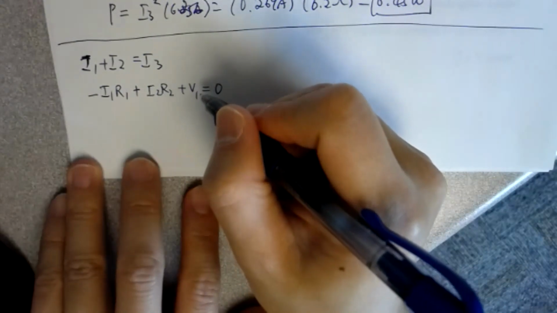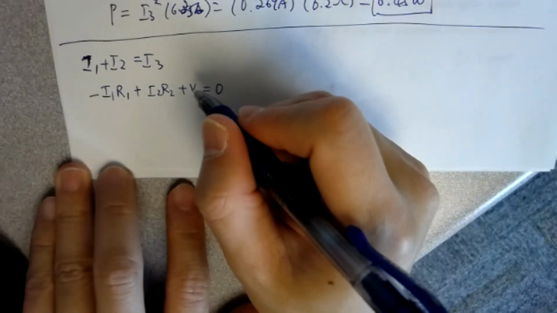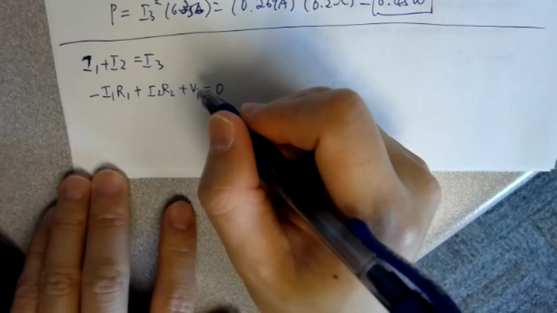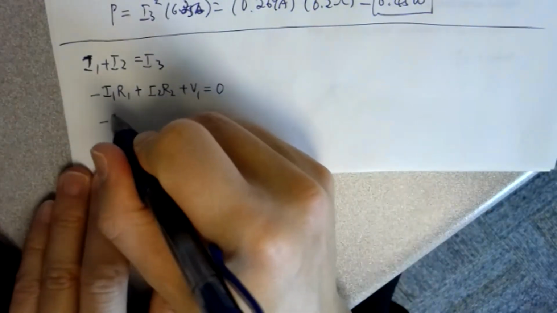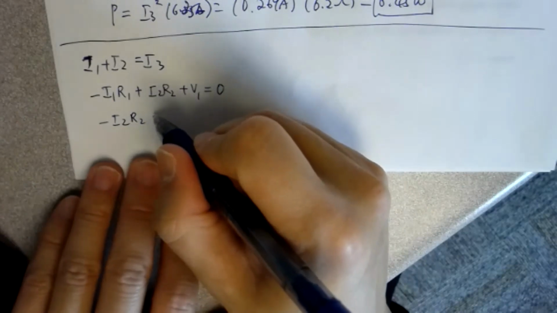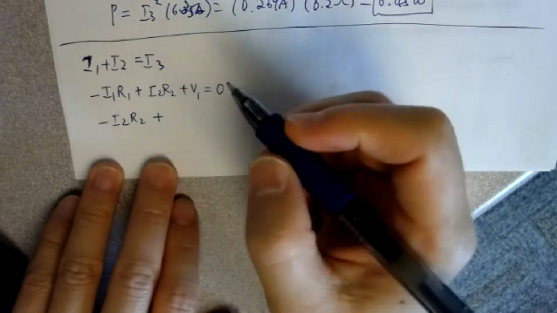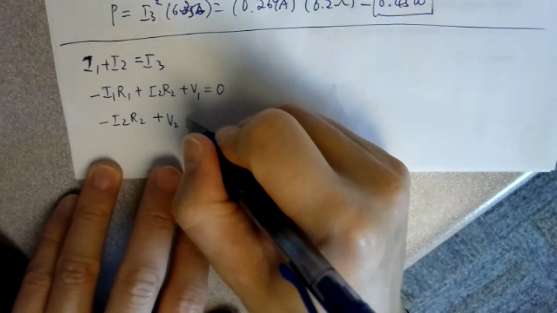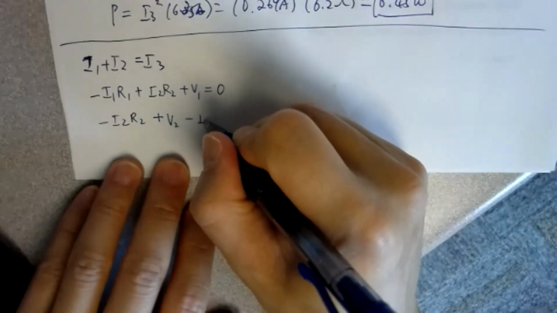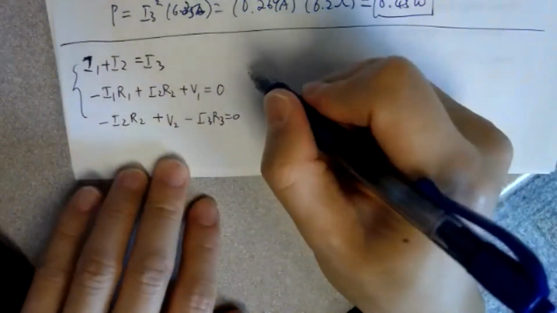Now for the second loop, let's start somewhere just at the bottom of R2. Again, clockwise direction, so minus I2 R2, and then crossing the battery, plus V2, and now minus I3 R3, that goes to 0. So you have those three equations.